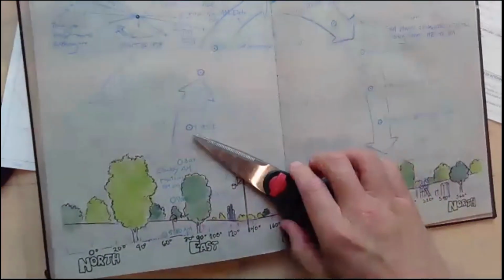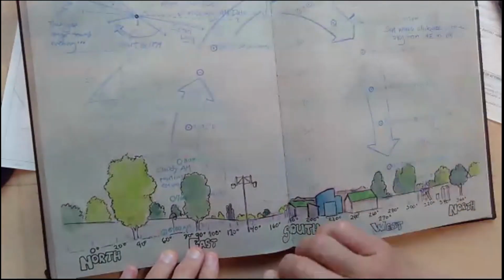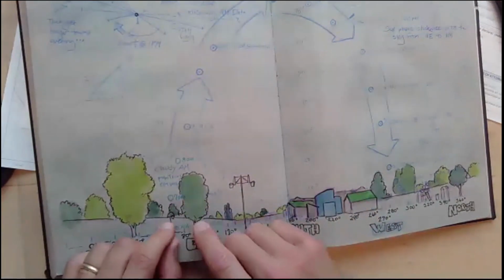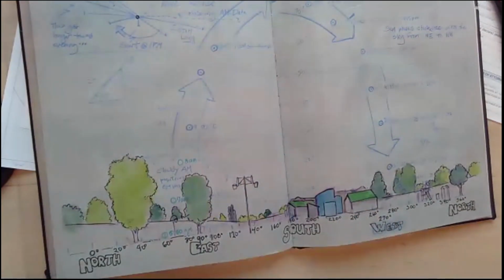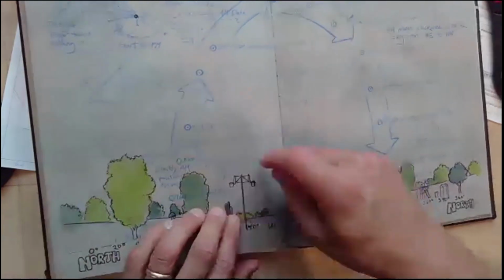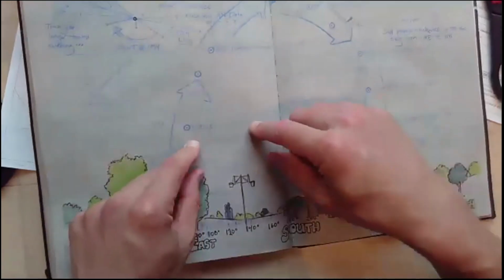For getting these little measurements here, I just took a ruler. I laid it on my page, drew a line across the top of it, and then moved it up one ruler length.